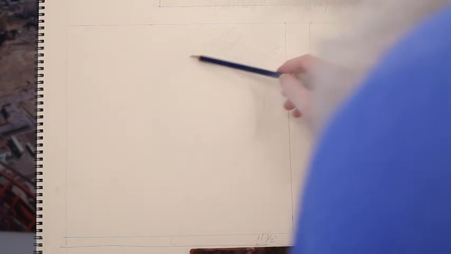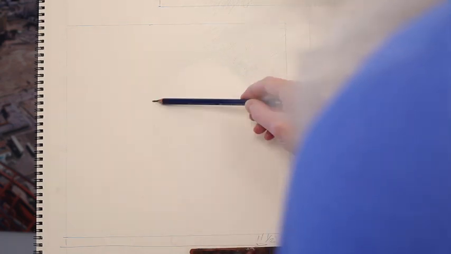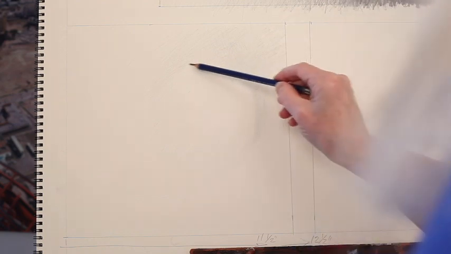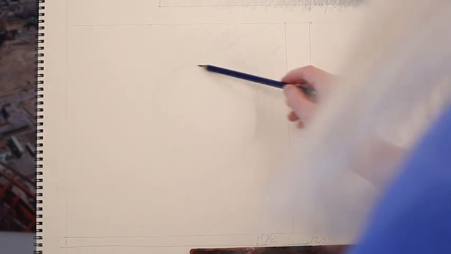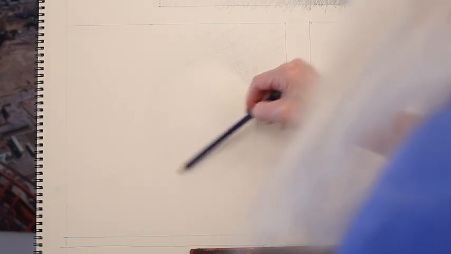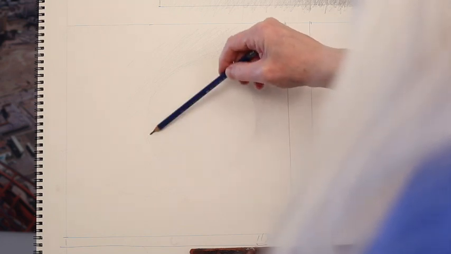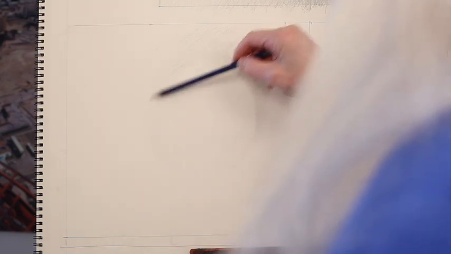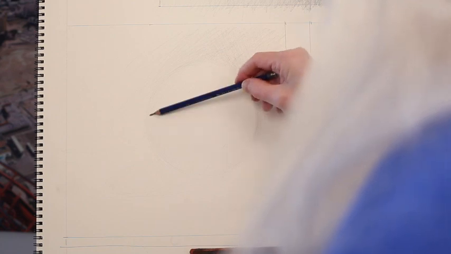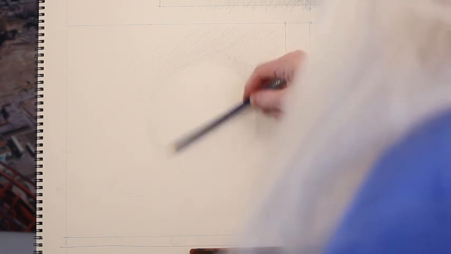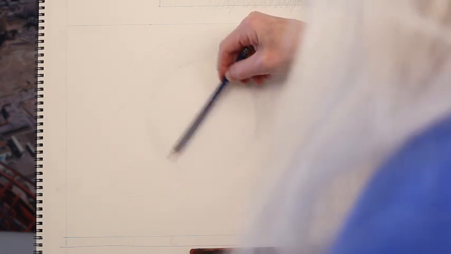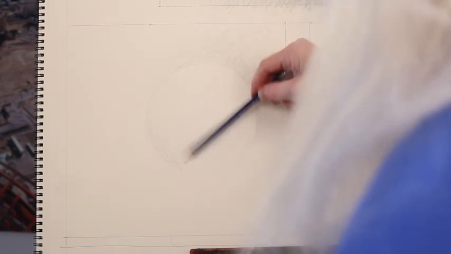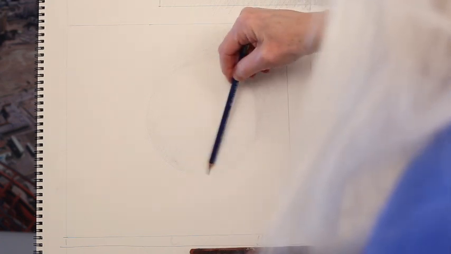Now, right in here, I think, is always the trickiest part to get, because that area is where the sphere and the background are about the same value. I'm getting ready to work up some of the area here and get this darker in the core shadow. And again, you can see how I am now crossing my original hatch marks.